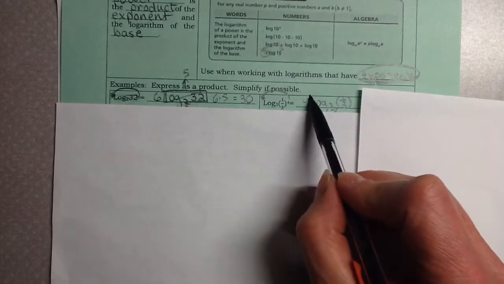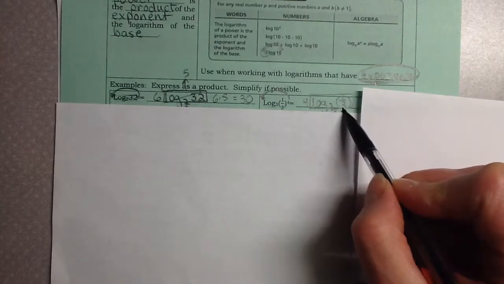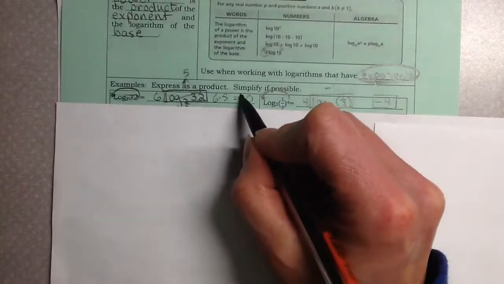So it's going to look like this: 4 log base 3 of 1/3. Now, from yesterday, we can simplify this to an exponent, and log base 3 of 1/3 is just going to be -1. So then I can multiply those two together, 4 times -1, and my answer is just -4.